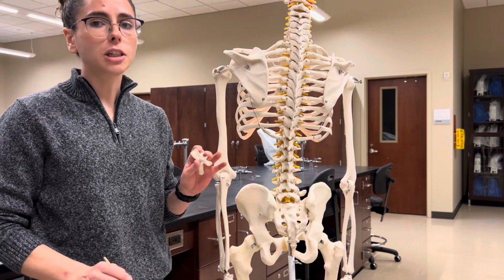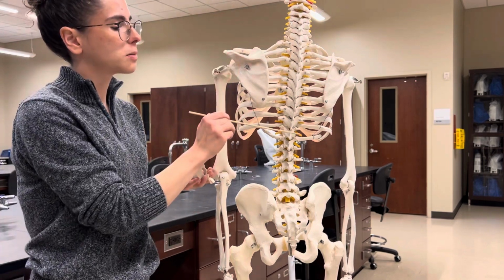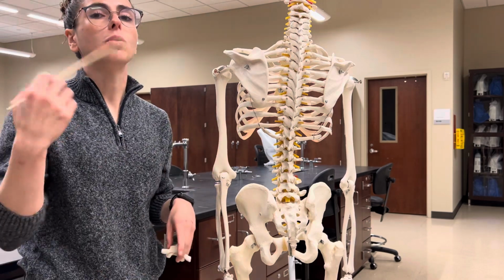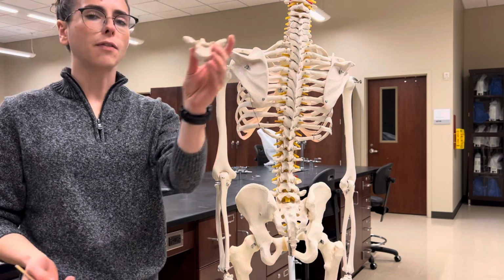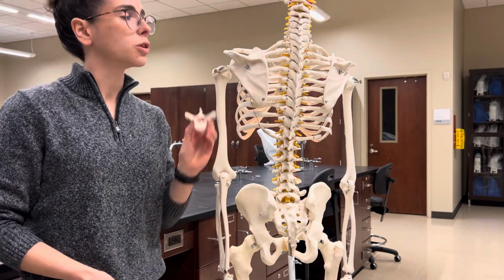Now we're gonna look at each of these bones separately. So each section of the spine has some unique characteristics to it. So you will need to be able to tell, if I were to throw one of these on a table, you could tell me what section of the spine it comes from. So we're gonna look at that next.